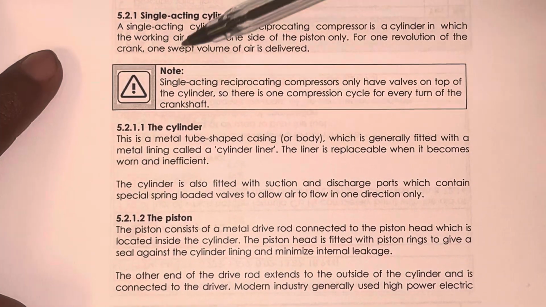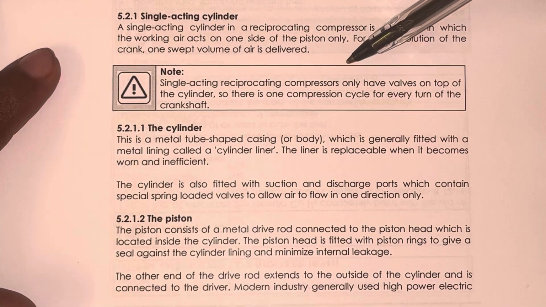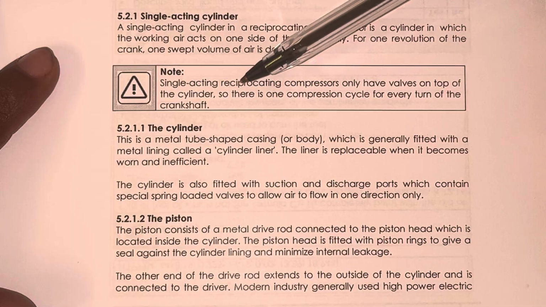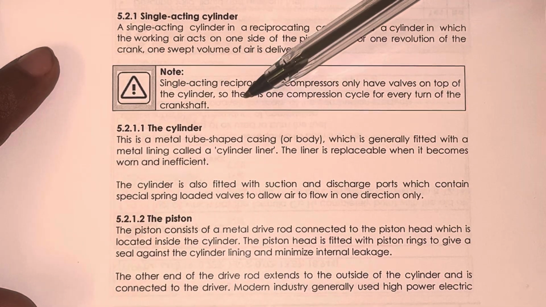Okay, right? Something to note. Single acting reciprocating compressors only have valves on top of the cylinder. So there is one compression cycle for every turn of the crankshaft.